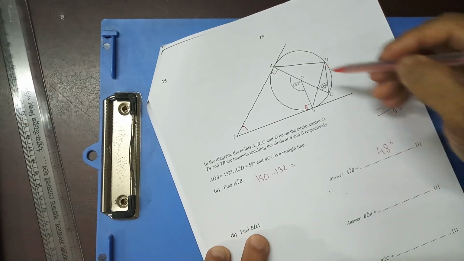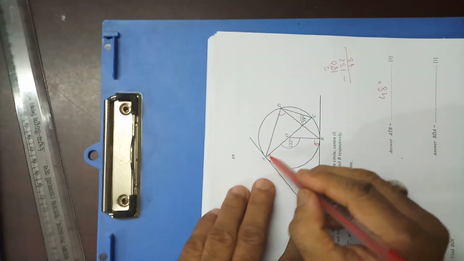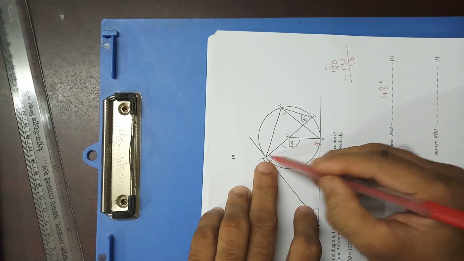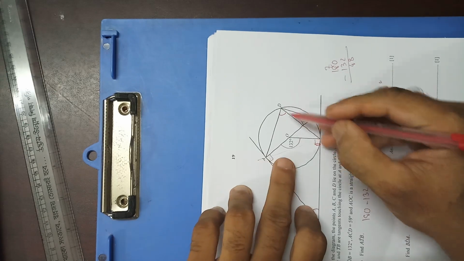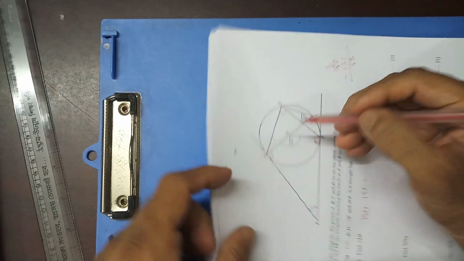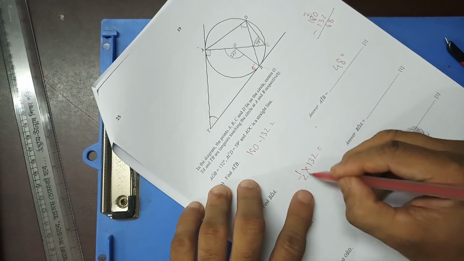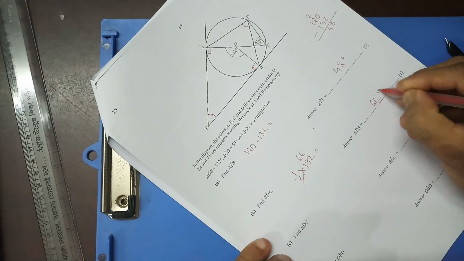Find BDA. BDA, this angle. Now, if I look closely from this arc length, this angle at the center is 132, and from the same arc length, there is this angle at the circumference. So this must be half of that one. So that's going to be half of 132. That's going to be 66 degrees.